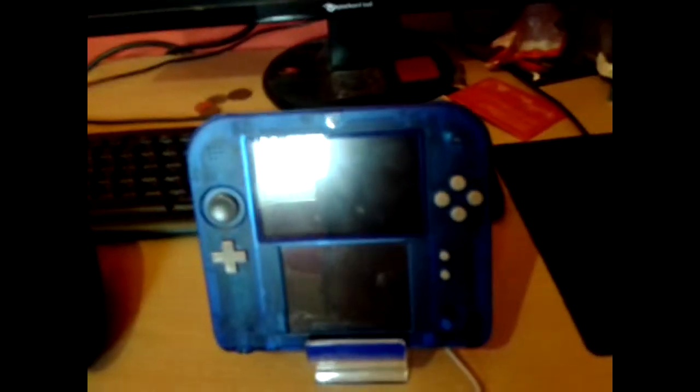Xbox One and PlayStation 4 are not compatible with any. They're not backwards compatible at all with any previous games, unlike the Wii U, which is backwards compatible with all Wii games, and the Wii was backwards compatible with all GameCube games.